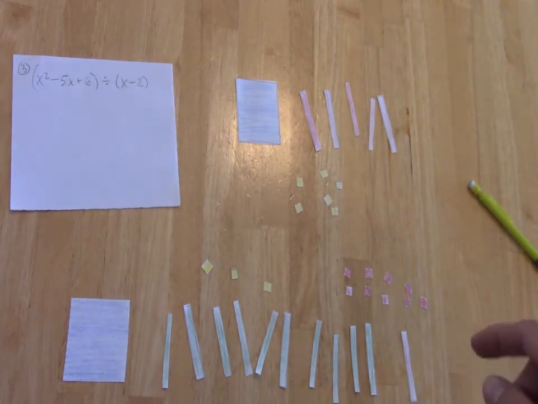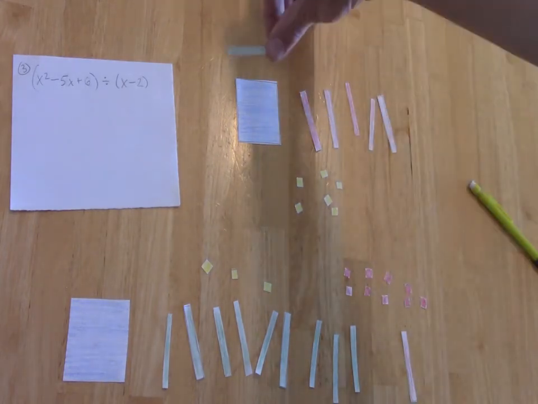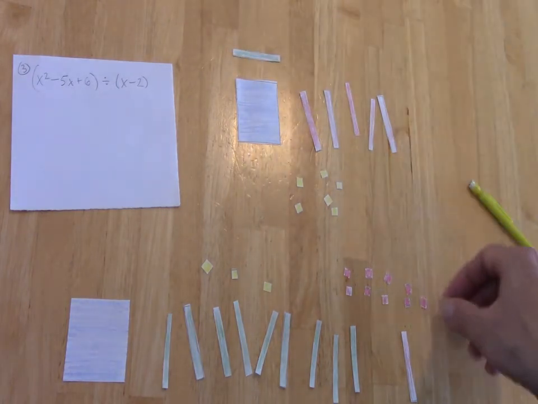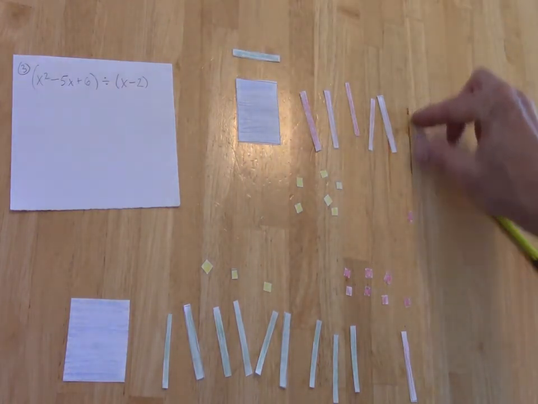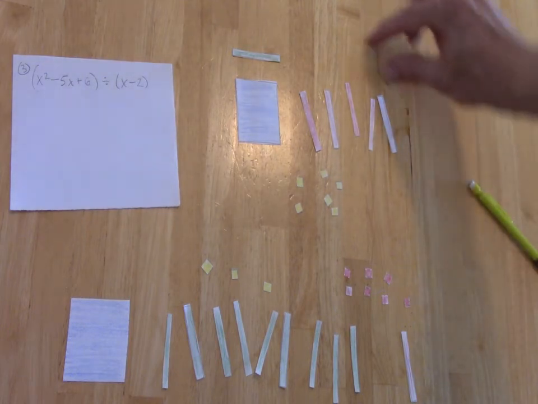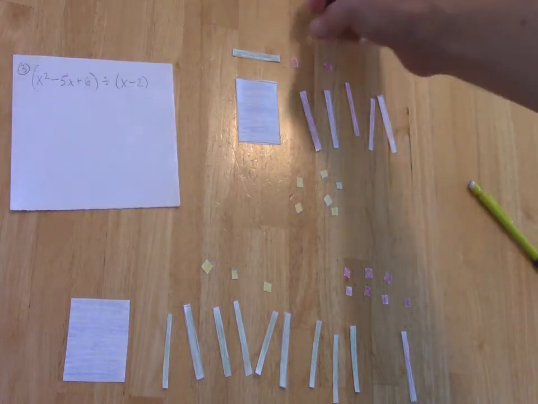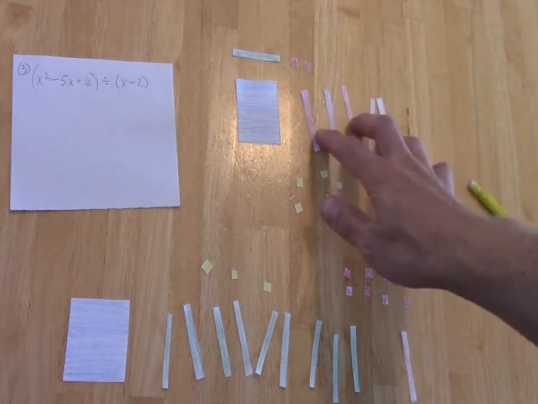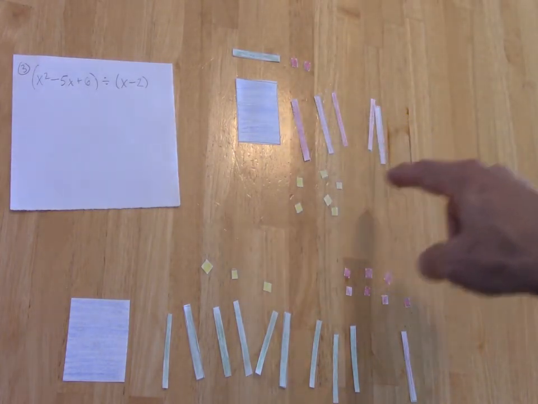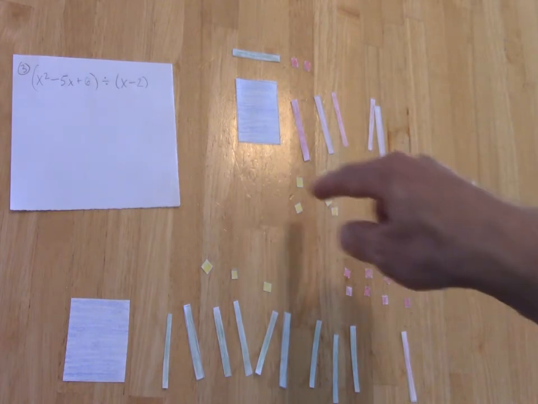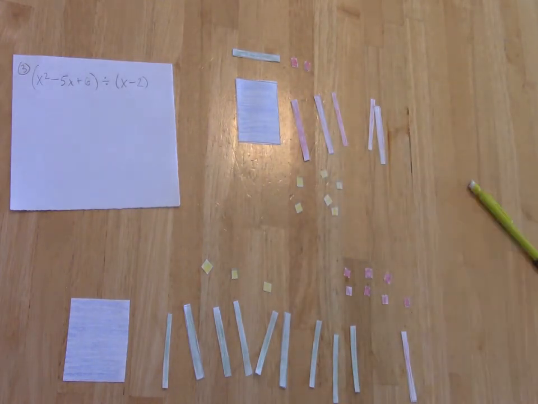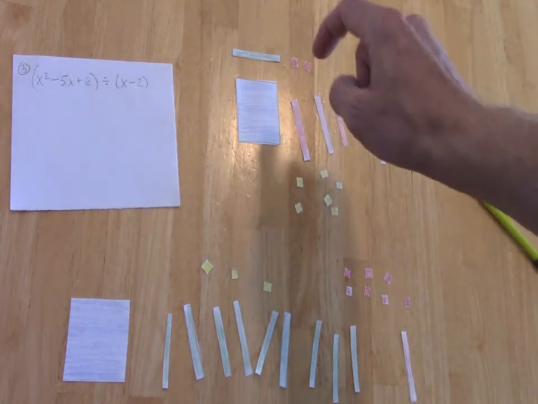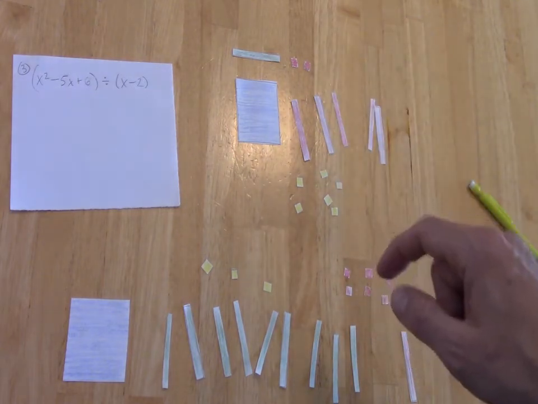And I need to model this with x minus 2 at the top. So positive x bar, and then negative 2. So I have 2 negative units here to go with my positive x bar for x minus 2. Again, I'm going to arrange everything that is in the total or the dividend in a rectangle. My clues are the positive x bar and the 2 negative units.